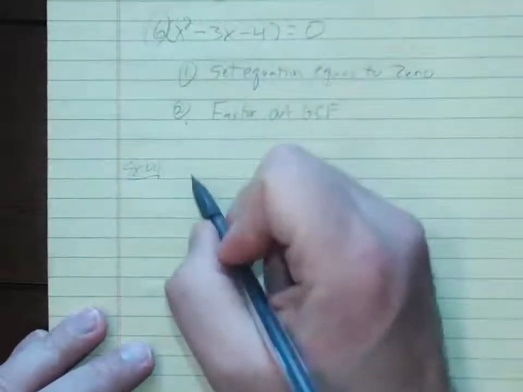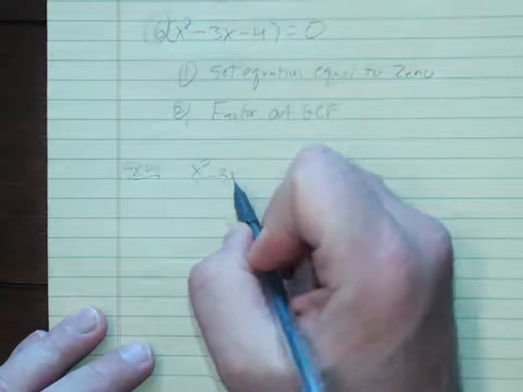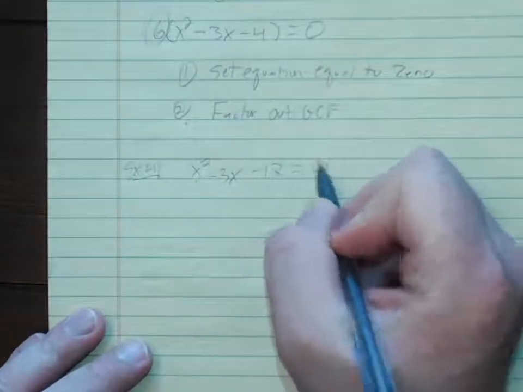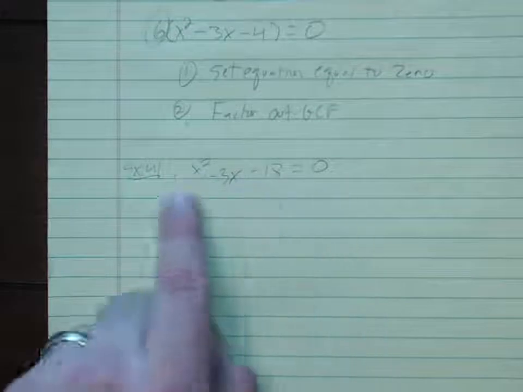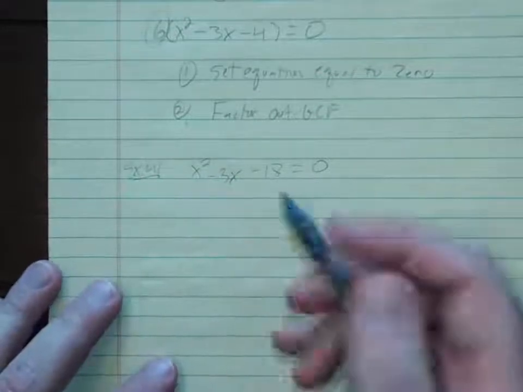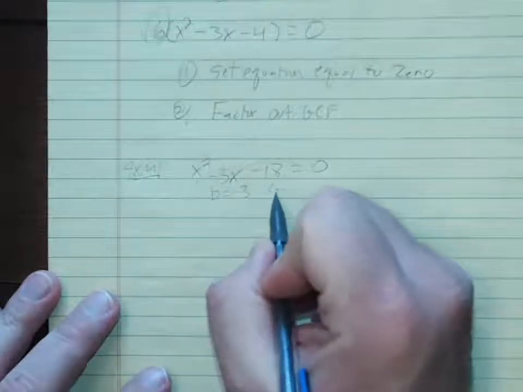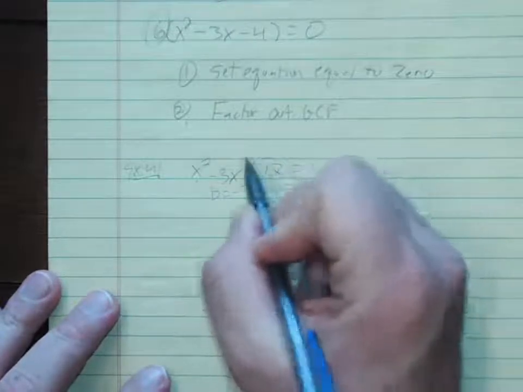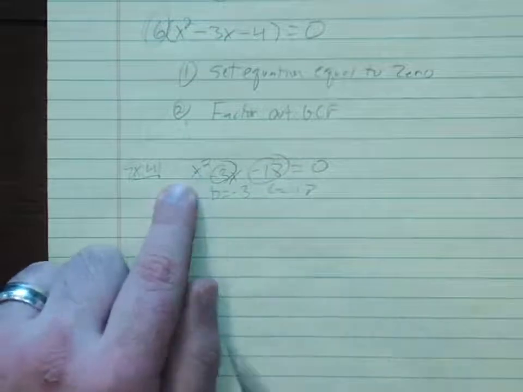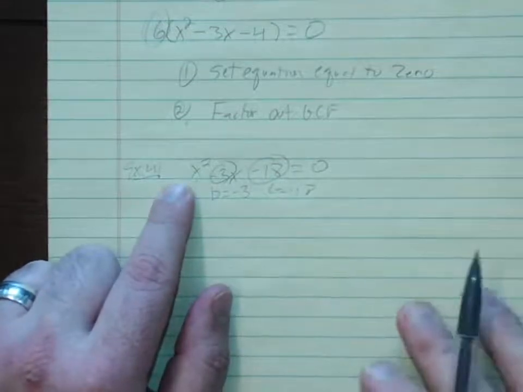which is this. X squared minus 3x minus 18 equals 0. So note, it's already equal to 0, right? That's good. And I'm pretty sure you guys could look at this and go, well, clearly B is negative 3 and C is negative 18, right? That's easy. But a lot of people will go, I don't know.